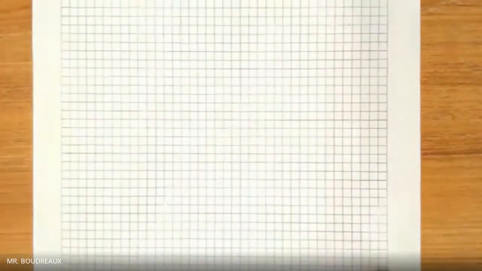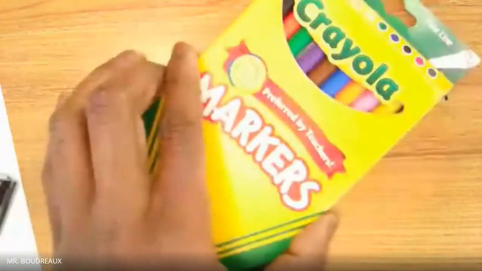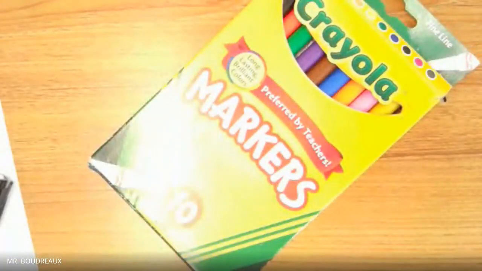You'll need graph paper, which I put in the Google Classroom. You'll need a ruler. All right. You'll need a pencil, and you will need some type of colors, markers, colored pencils, something to differentiate your different graphs. All right, to give it a little color, make it kind of festive.